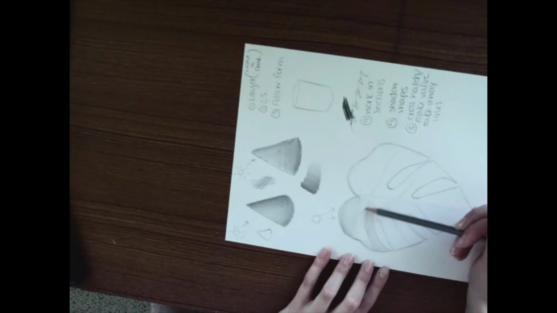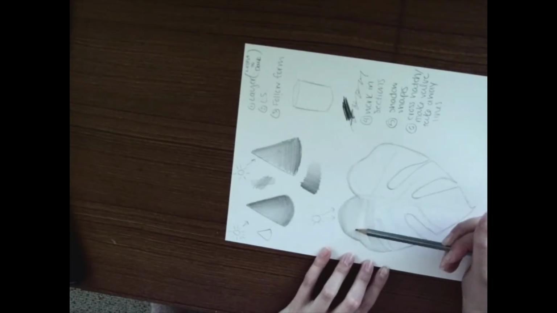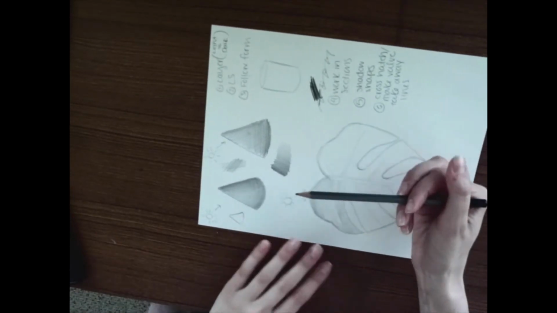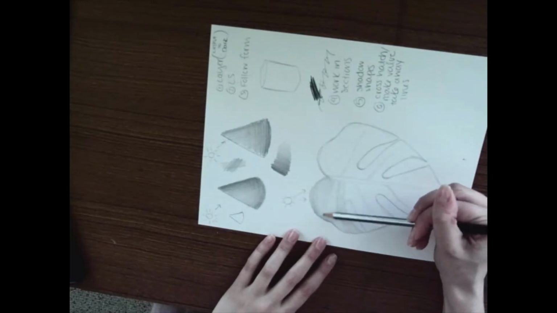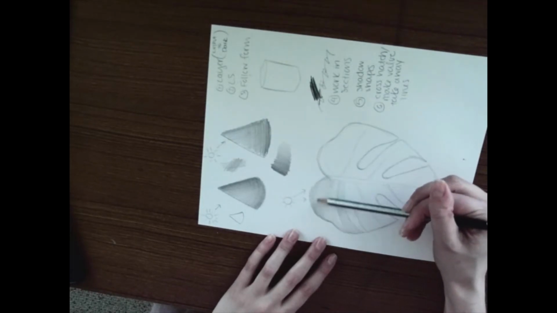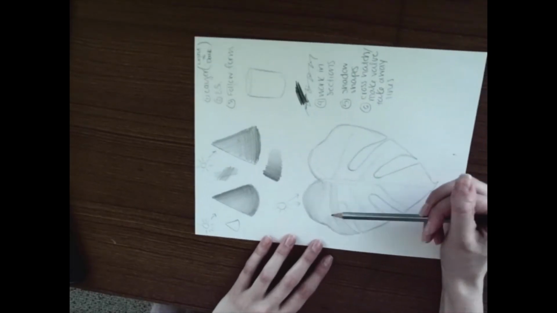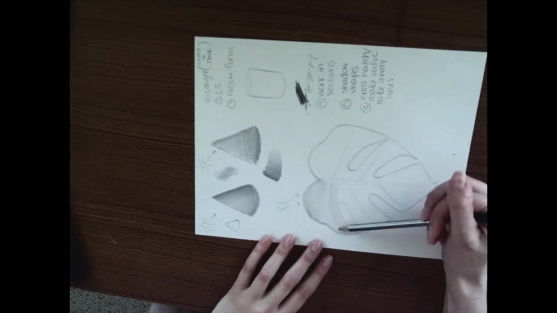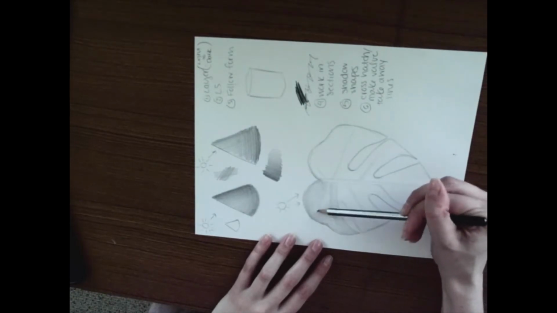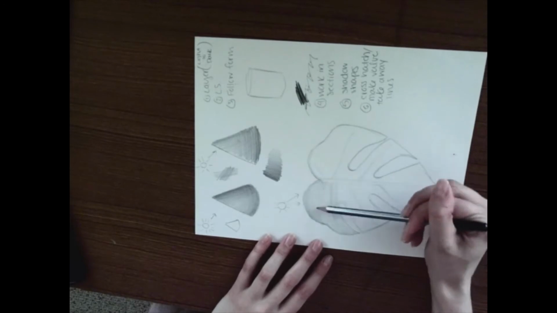So you want to make sure that as you're shading, you're holding your pencil really far back. I don't know if you could tell on mine, but I'm holding it almost at the very end and holding my pencil on a stable surface, so it's resting on the table. And then I am just working on adding in my first layer of value right now.